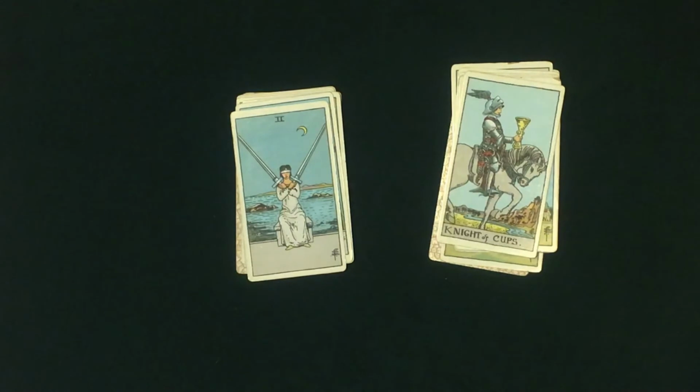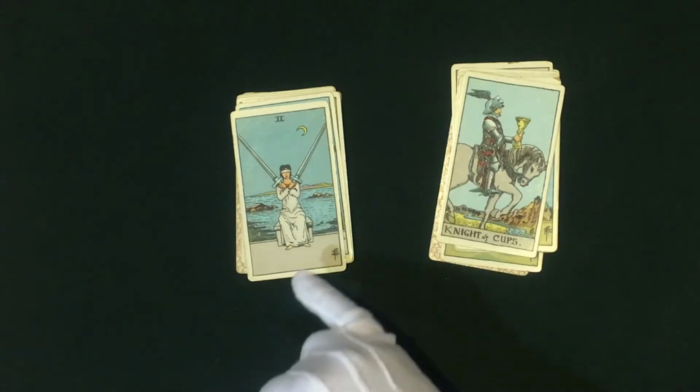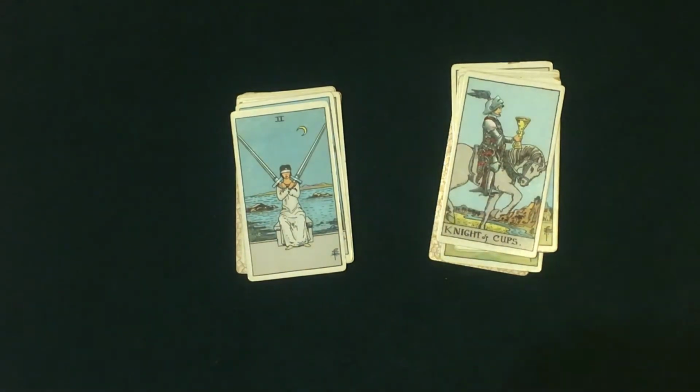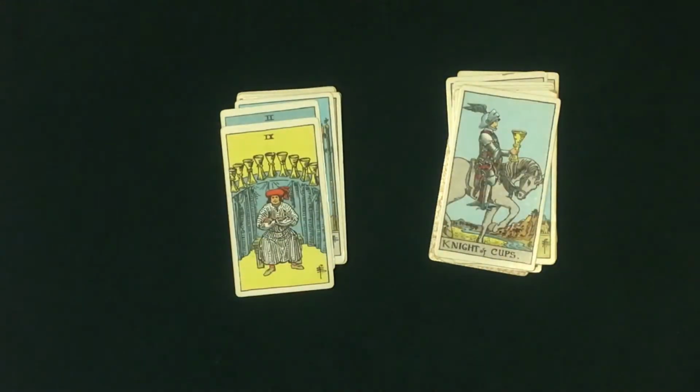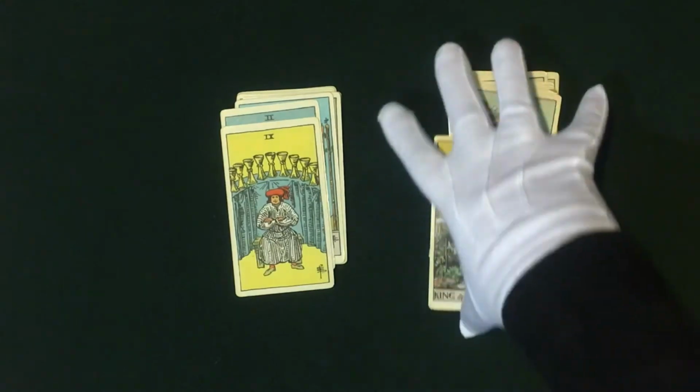Well, there's water. The cards are both blue. Both of these represent a crossroads or obstruction of your path. Like, you will not pass.